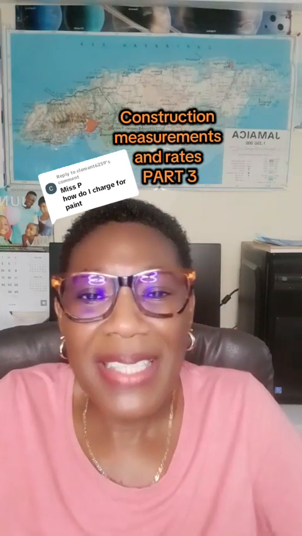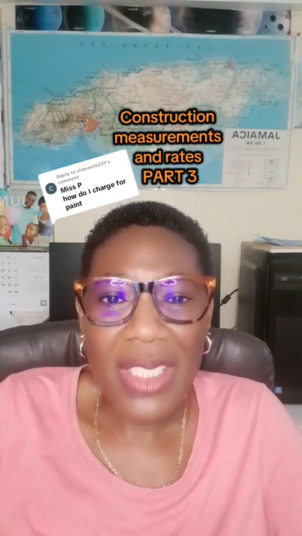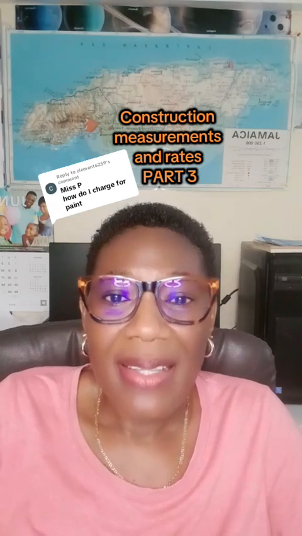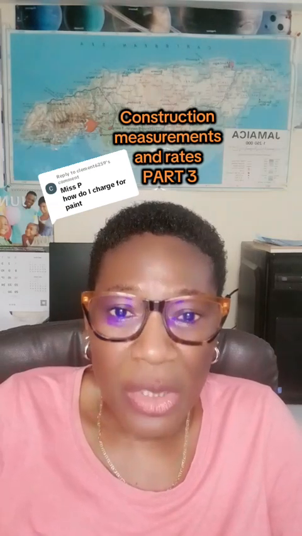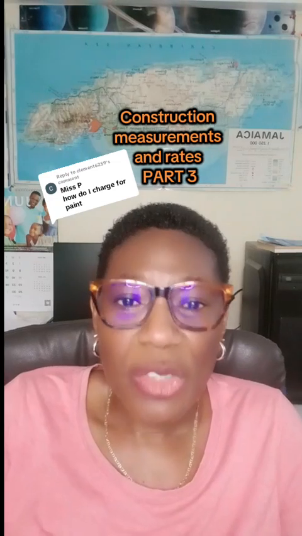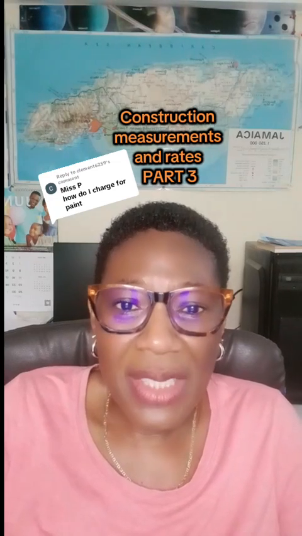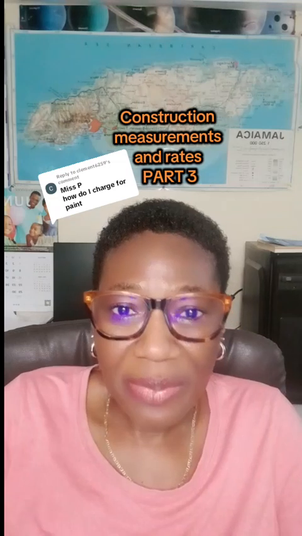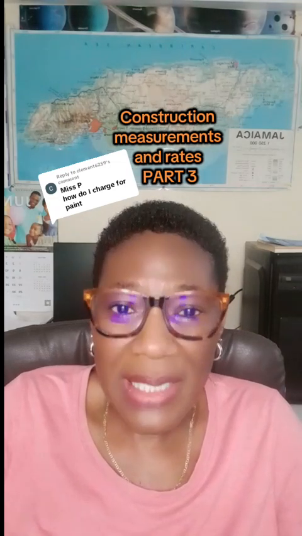The rates that I'm including from the Incorporated Master Builders Association are suggested rates that are agreed on by the Incorporated Master Builders Association representing the construction industry and the unions that represent the construction workers. They are suggested rates which suggest that you should not pay the workers less.